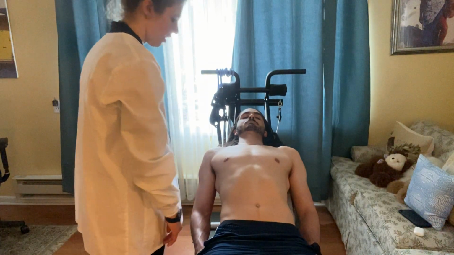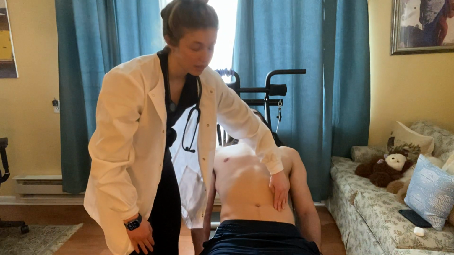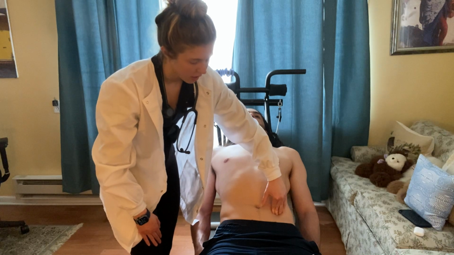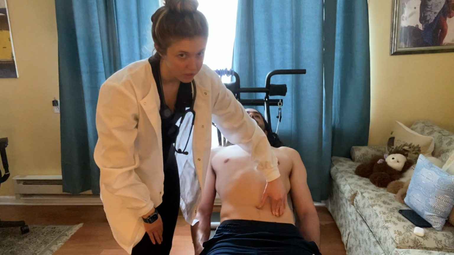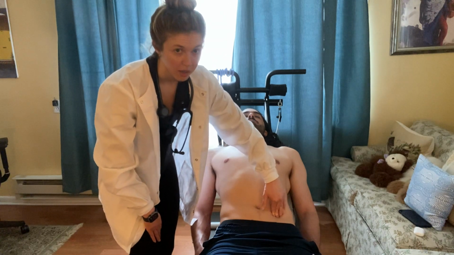So we would go to our right lower quadrant and we would press down deeply. Our left lower quadrant, I apologize. And we would press down deeply and release.